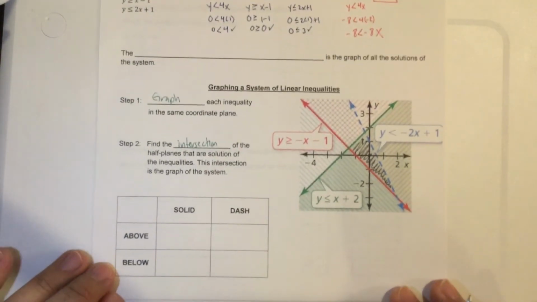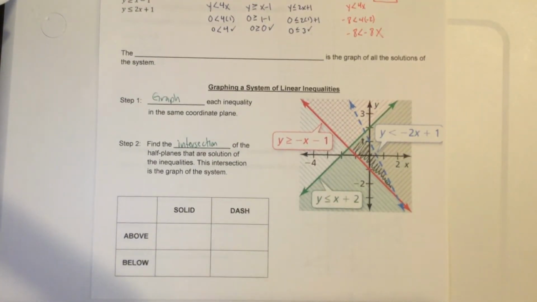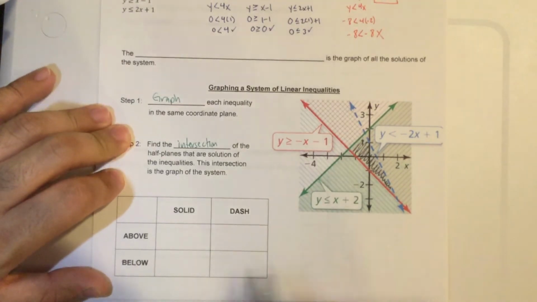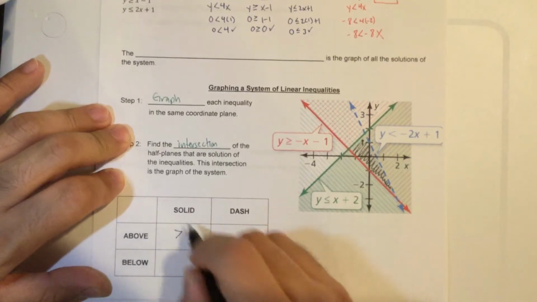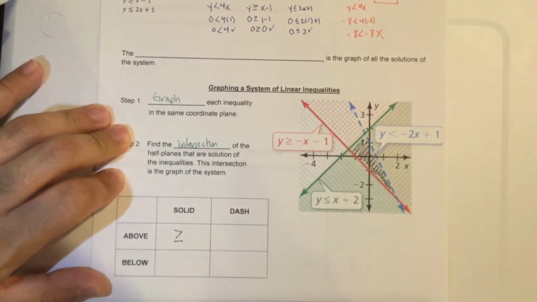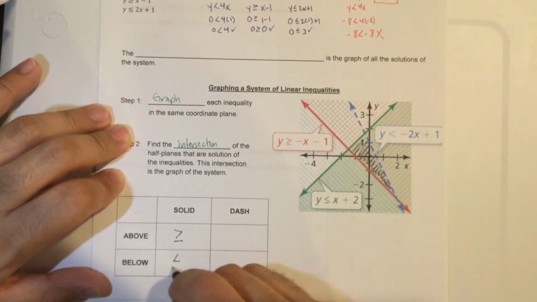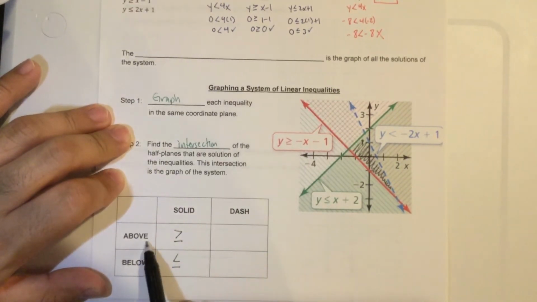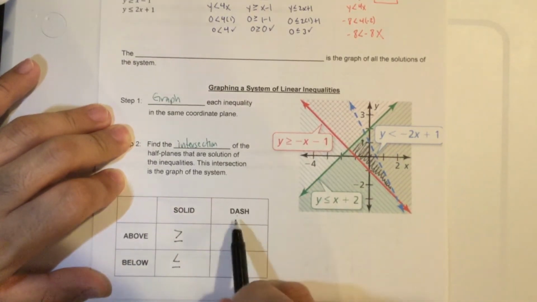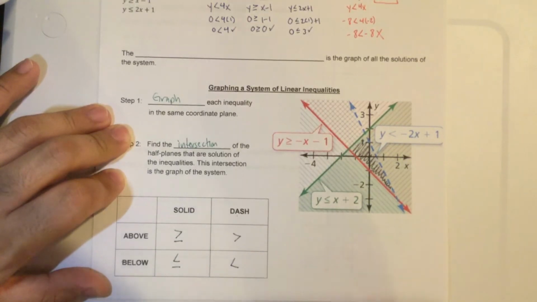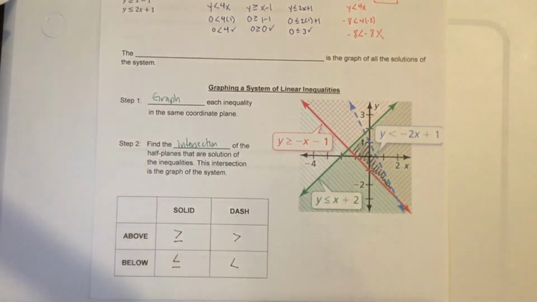All right, so the way I graph these is if the graph is going to be solid and above, it is greater than, and solid, there has to be an equal bar. If it's going to be solid and below, it's going to be less than and an equal bar. If it's dashed and above, it's greater than, no equal bar. If it's dashed and below, it is less than, no equal bar. And those are the rules that I use. Okay, so let's go to the next one.